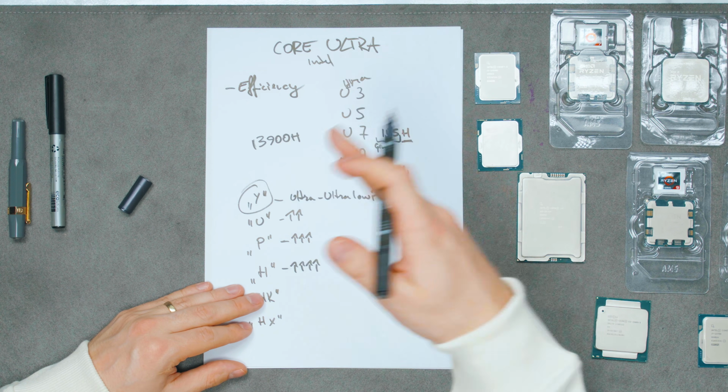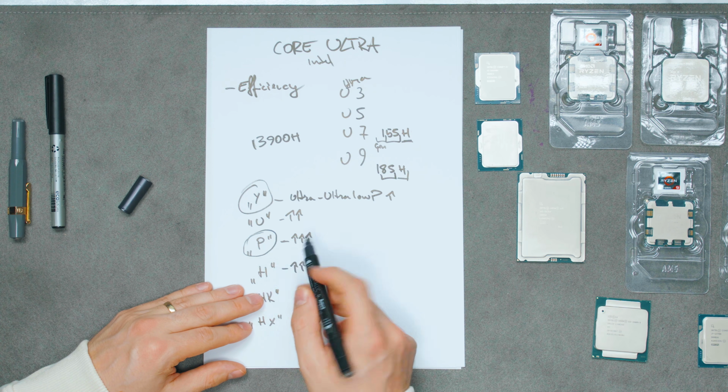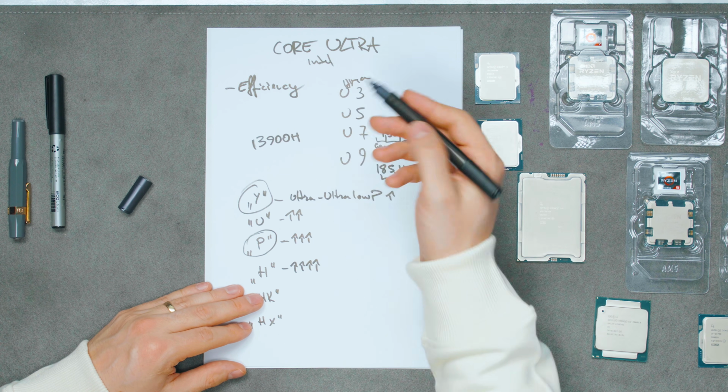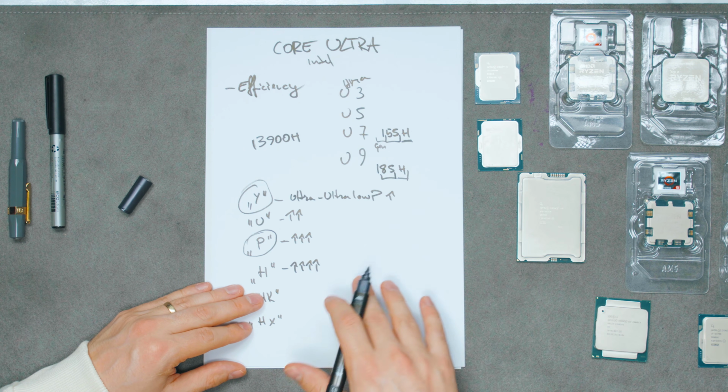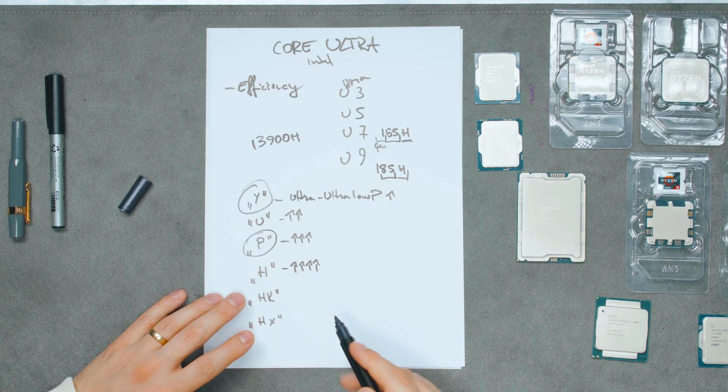Even though the Ultra, being a new generation, will actually replace roughly around somewhere here with the P power draw in there. You can get the Core Ultras up to 65 watts, something like that, but I don't want to make this too complicated right now. Let's just learn these letters and what these mean with the CPUs.